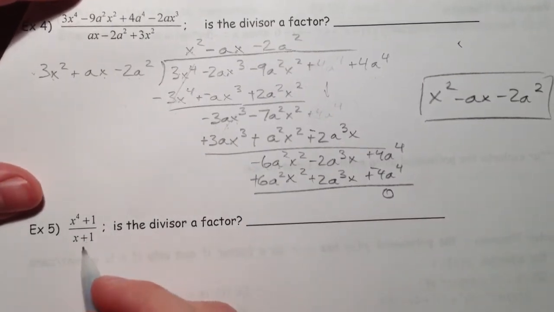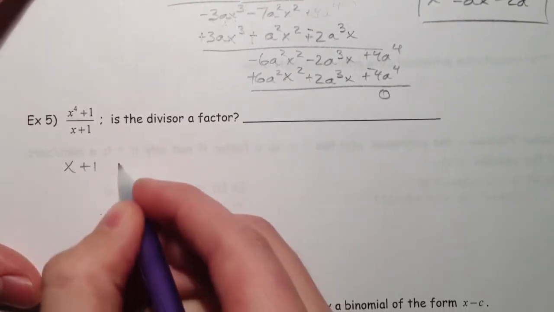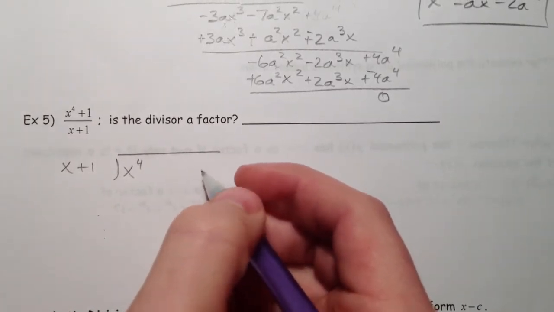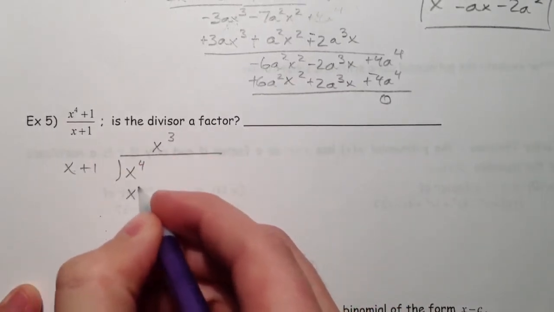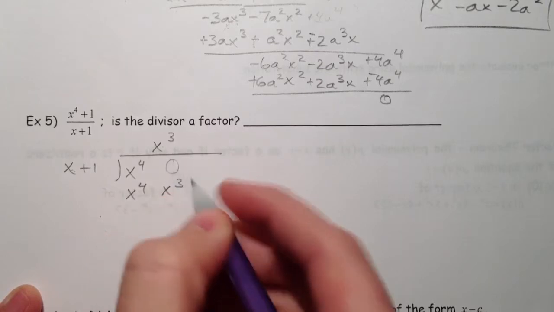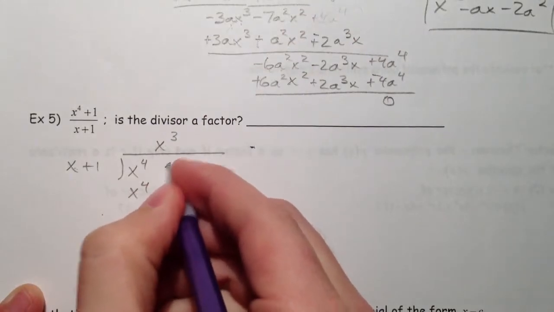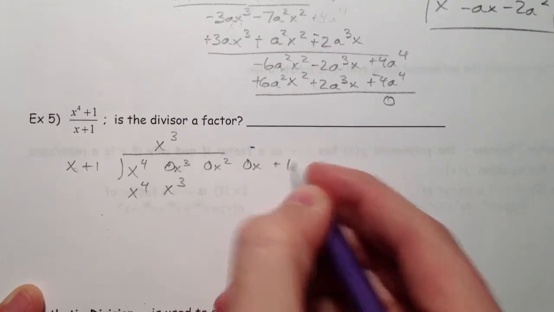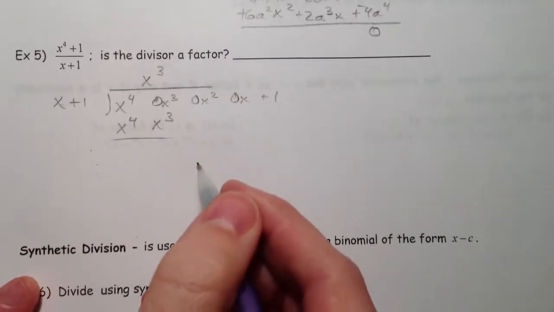Alright, x to the fourth plus 1 over x plus 1. If I'm dividing by x plus 1, I'm just going to do x to the fourth, and I'm going to show you what happens. I'm going to not write the plus 1. So x to the fourth divided by x is x cubed. When I multiply, I get x to the fourth. X cubed times 1 is x cubed. Notice that we don't have an x cubed. And so sometimes we just put placeholders like 0x cubed and 0x squared and 0x and plus 1. Because that way you can have a place to line up your like terms, and it'll come in handy later.